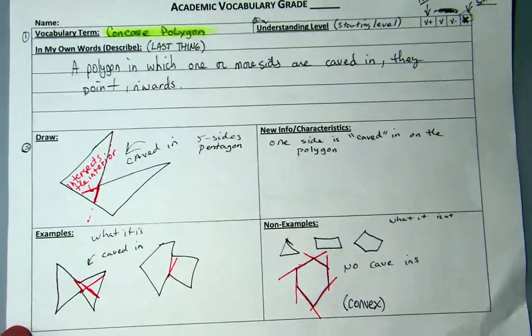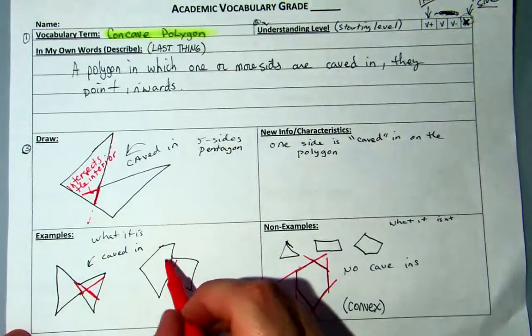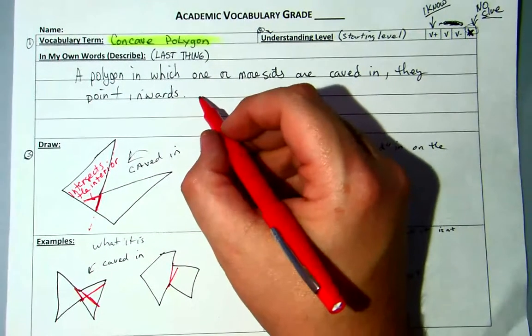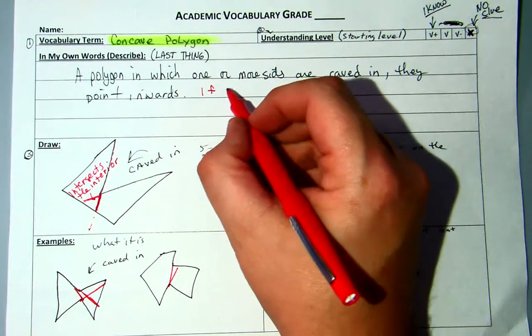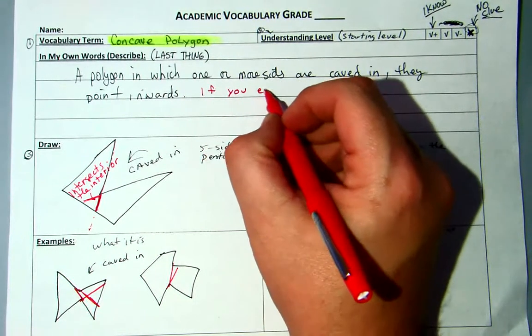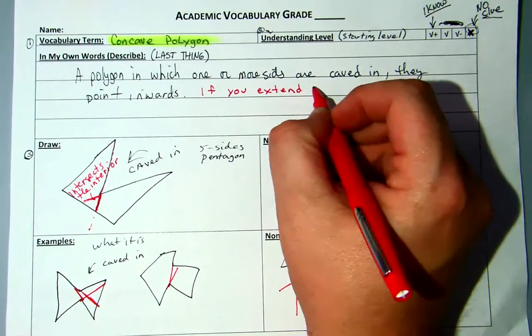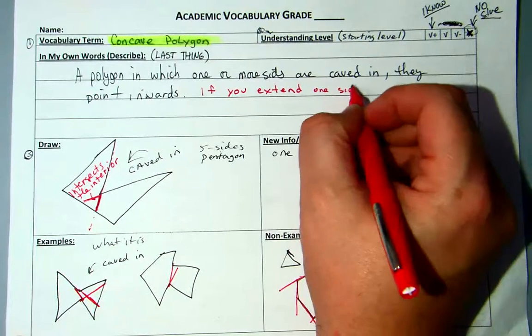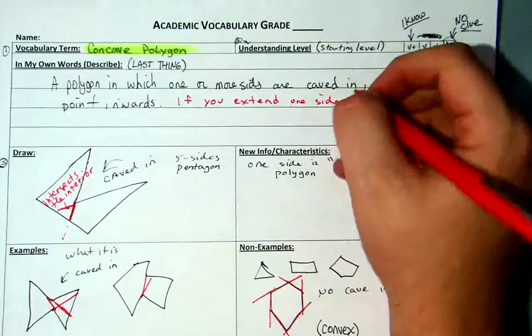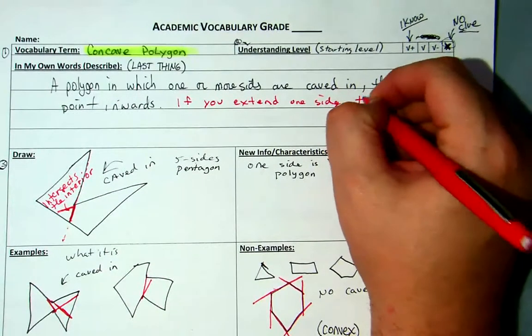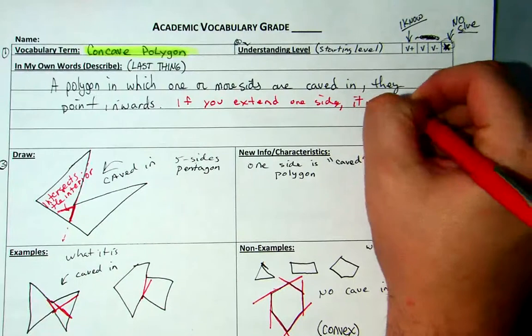So then we can add more mathematical terms. And we can say if you extend one side, it will intersect the interior.